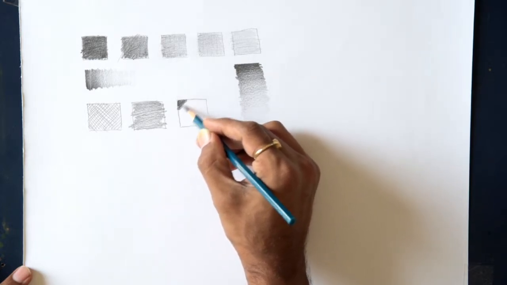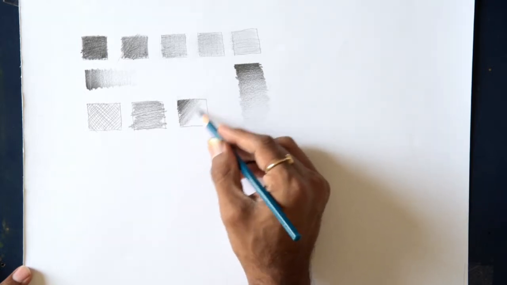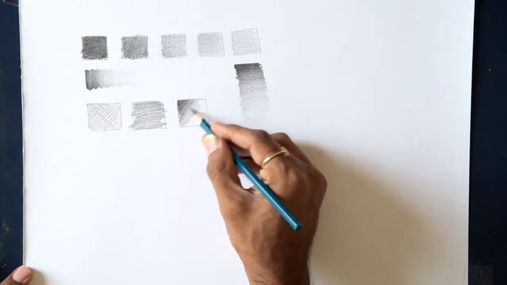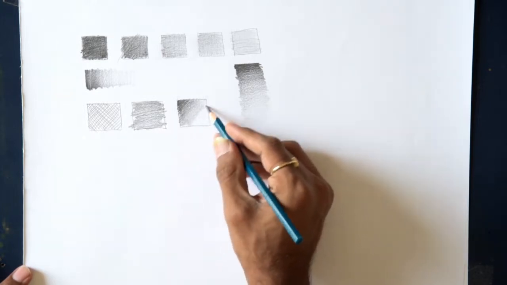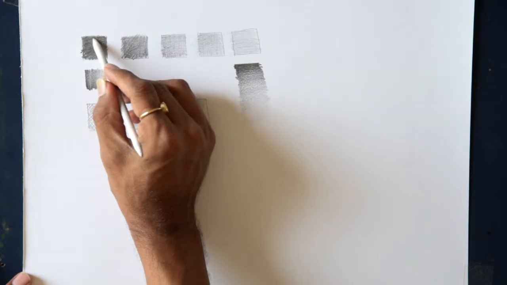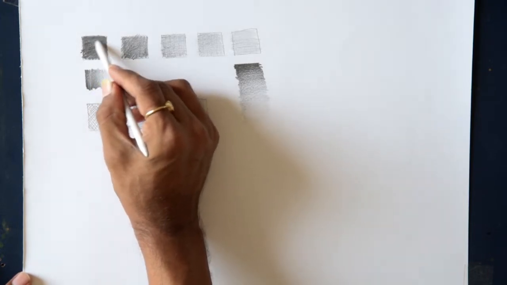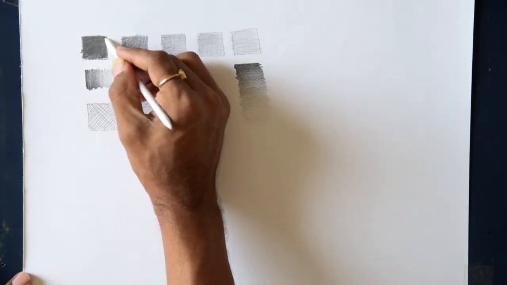There are no limitations to shading like this and this. If you want smoother shading, then you can also use a paper stump for blending the shade.